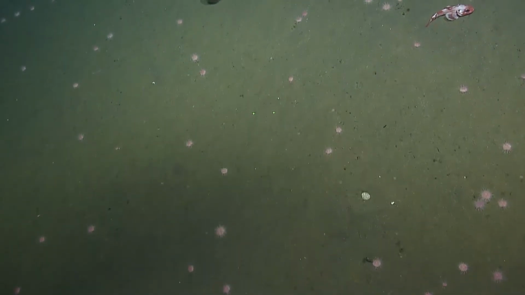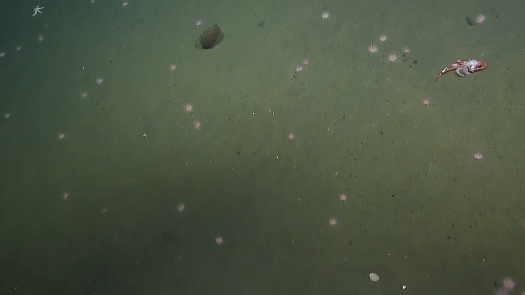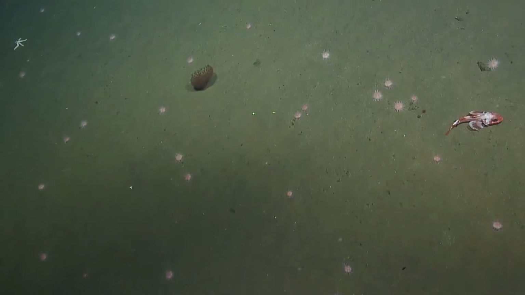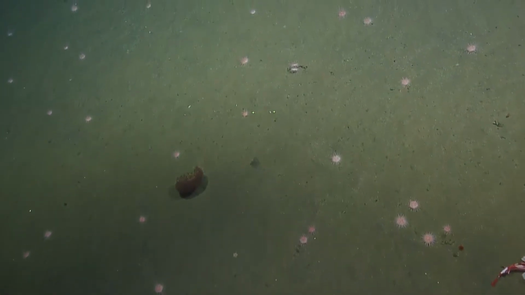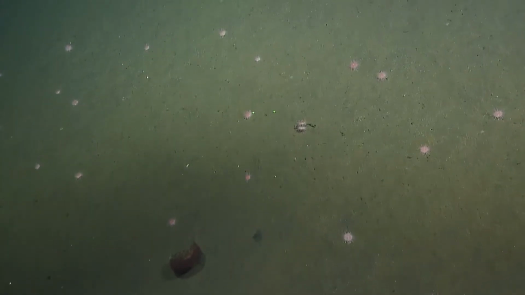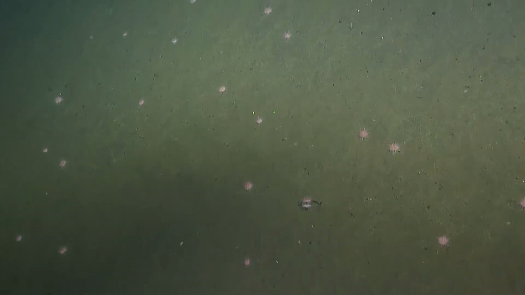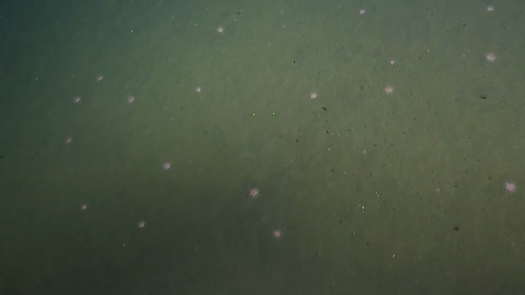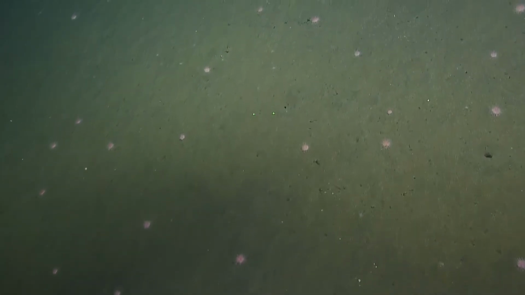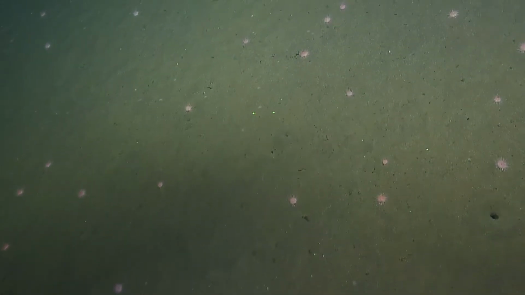But I guess the same goes for sea stars and brittle stars as well, because they occur in tropical, temperate, all the way to Arctic, Antarctic. They're pretty much everywhere. Echinoderms are a huge group of animals that are extremely diverse. They sure are.